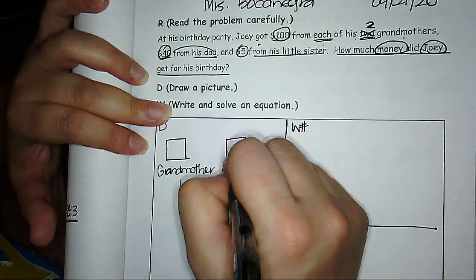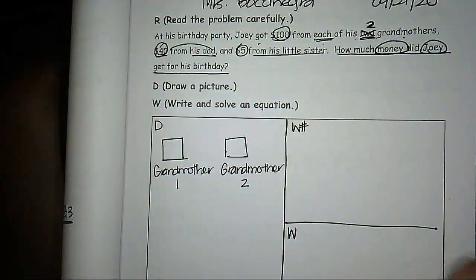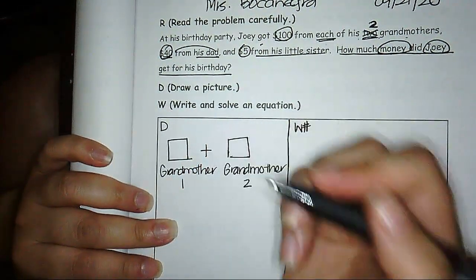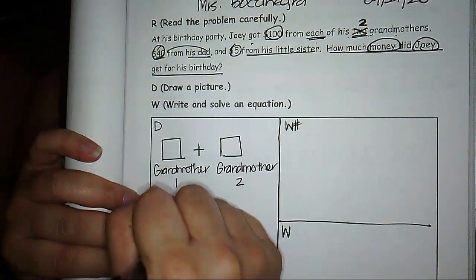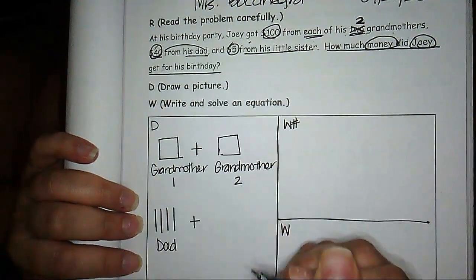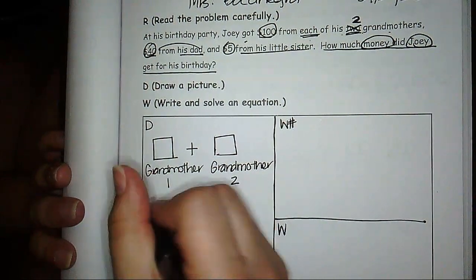So I'm going to put from grandmother 2. And then it says 40 from his dad. And I'm going to add them, boys and girls, because I know that this is 10, 20, 30, 40 from his dad. And 5 from the sister.